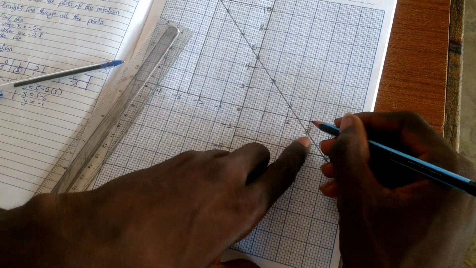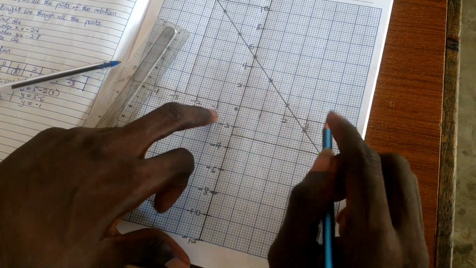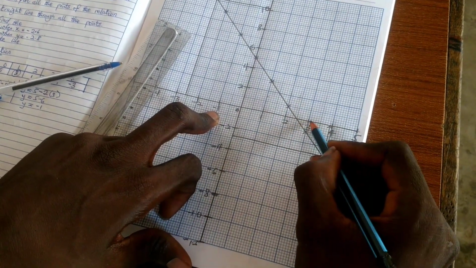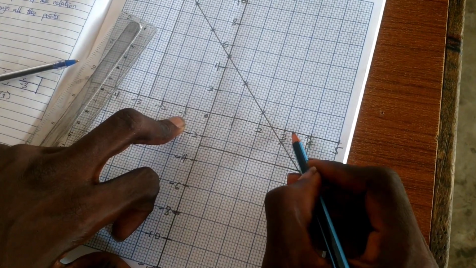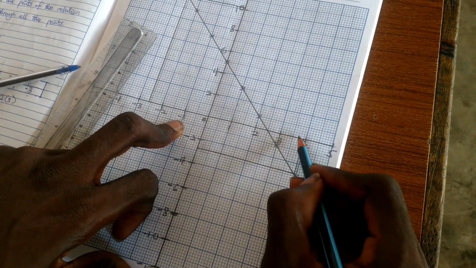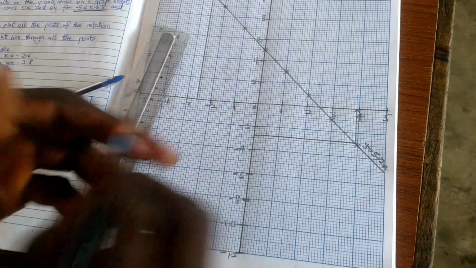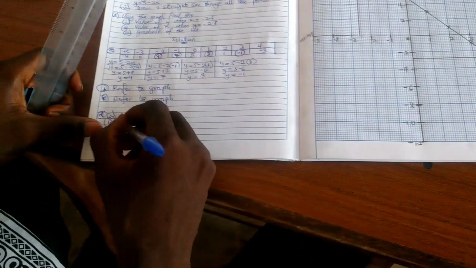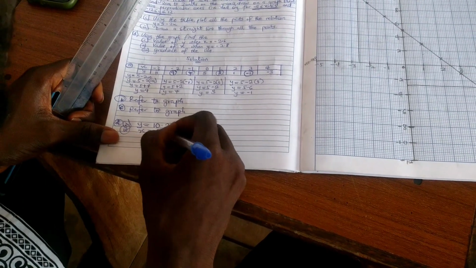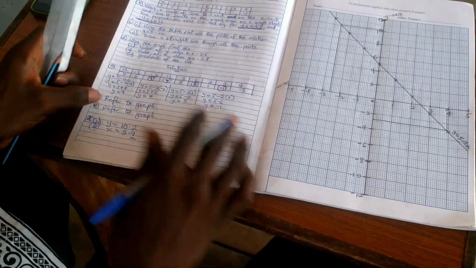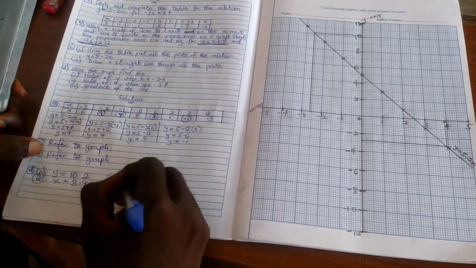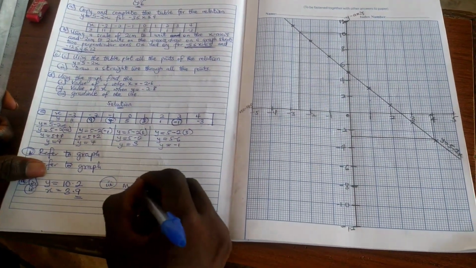So what do we have here? Now on the x-axis, you have 1 unit. So this is 3, 3.1, 3.2, 3.3, 3.4, 3.5, 3.6, 3.7, 3.8, 3.9. So you have x to be equal to 3.9 as your answer. Then the last one, I. You have to find a gradient, which is m.